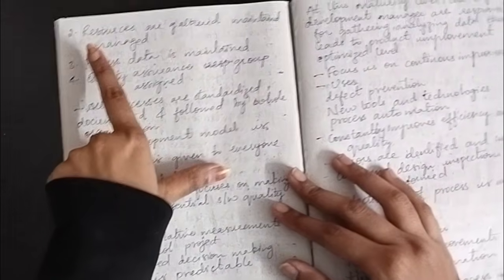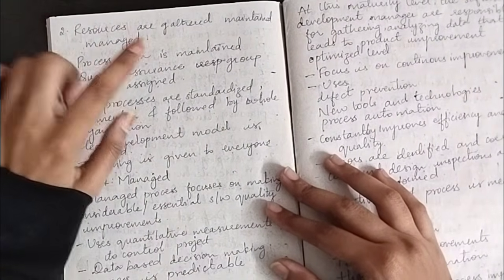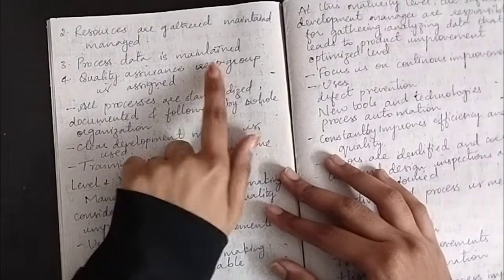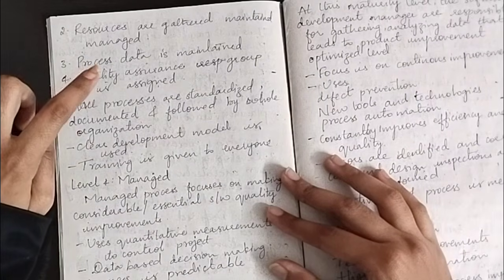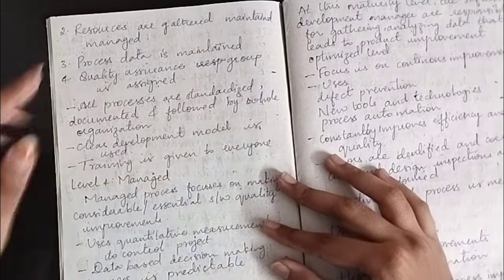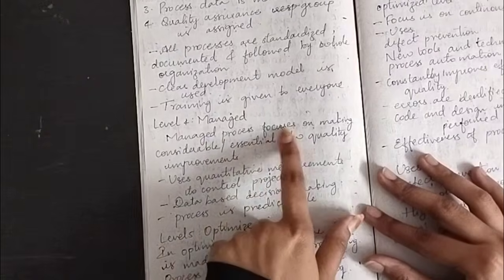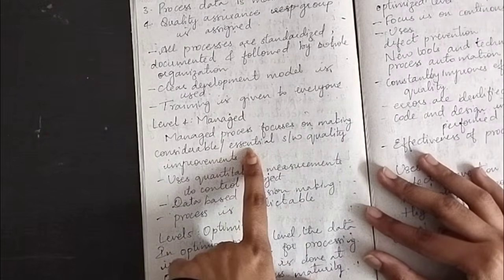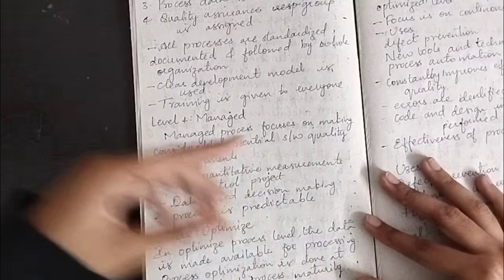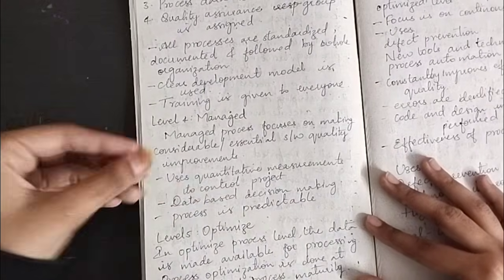Next, whatever resources we need have to be gathered and also managed. Not only gathered, but we also have to manage them. Next, whatever data is processed should be maintained. Quality has to be maintained and checked, and all this process must be standardized. Next comes level 4, managed. Managed process focuses on making considerable essential software quality improvements. So whatever we did till now, from here we will manage all of it with small improvements.